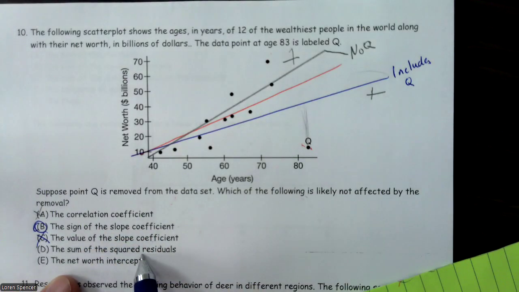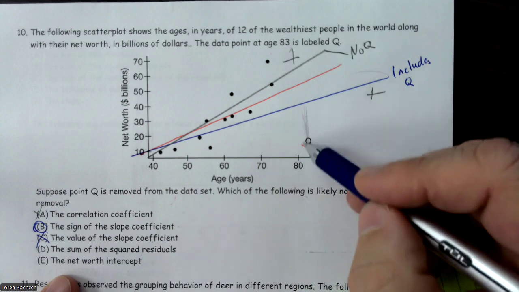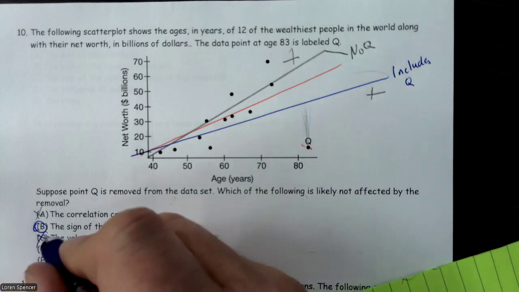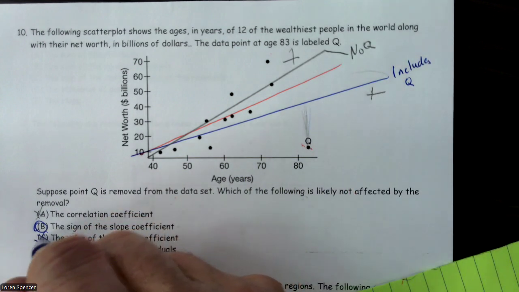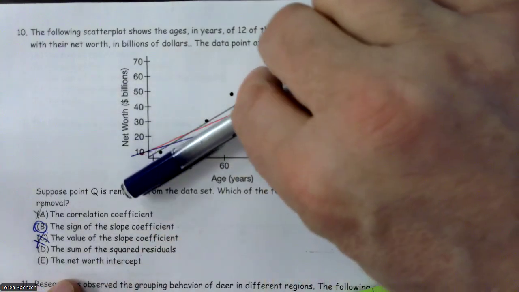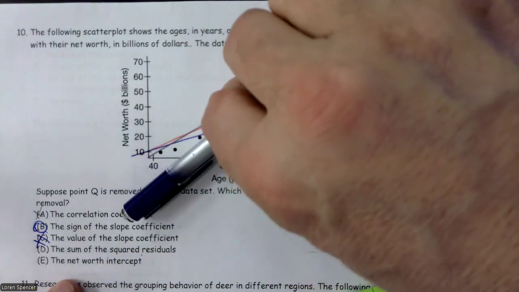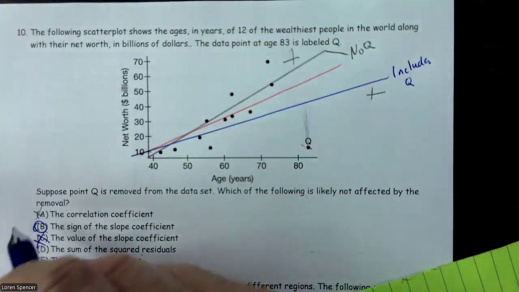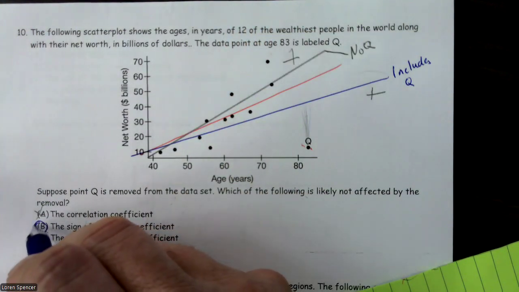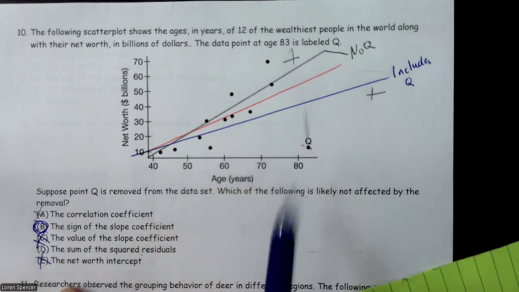The sum of the squares of the residuals. Well, if I get rid of this big residual, the sum of the squares will change. And then the net worth intercept, that's going to change slightly. It will change, not a whole lot, but it will change. So the only thing that won't change is the sign of the slope; it's still going to remain positive.